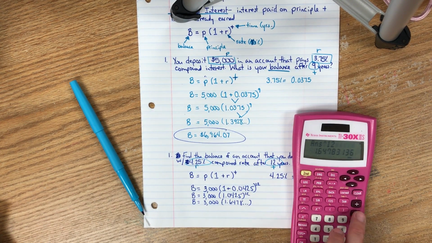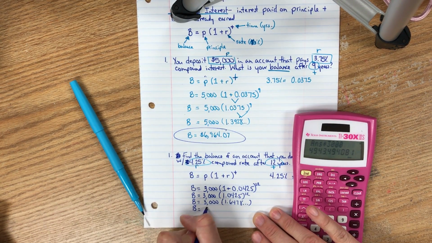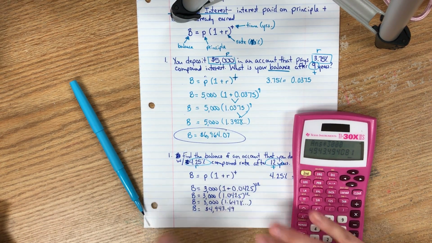And then I'm going to multiply that. And so my balance is $4,943.49.